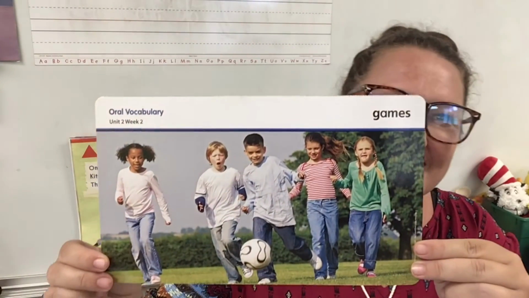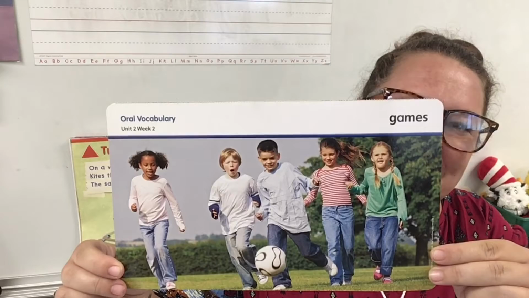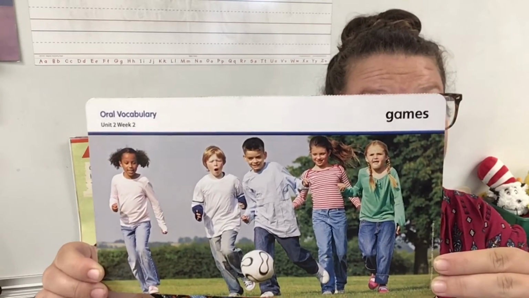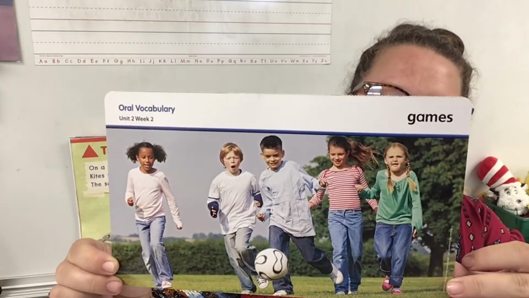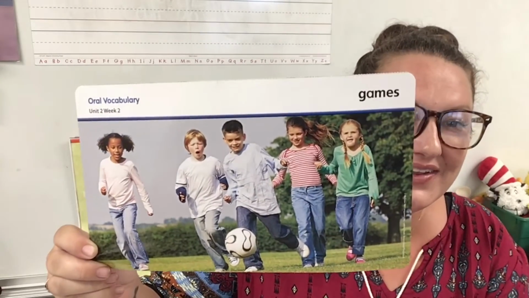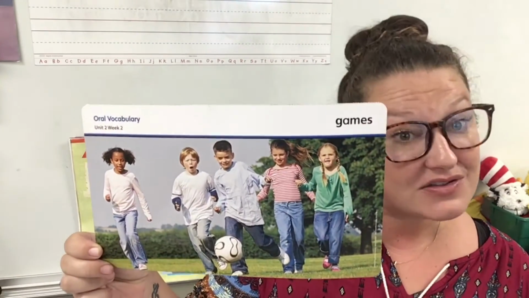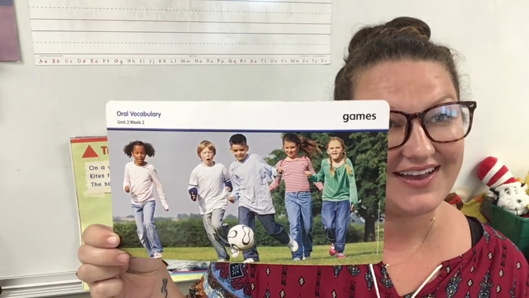You may have heard this coming word before. Let's see, this word is games. Games are fun activities with rules that people play. Wow, it looks like the kids in this picture are playing the game soccer. Can you think of different games that you like to play?